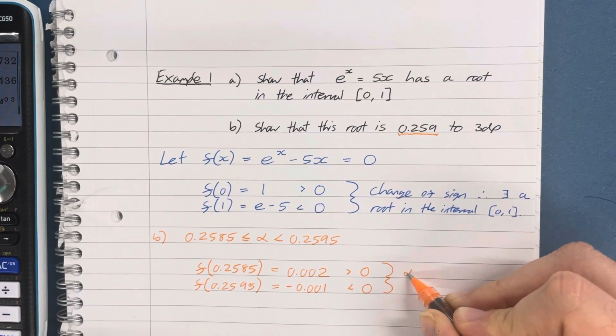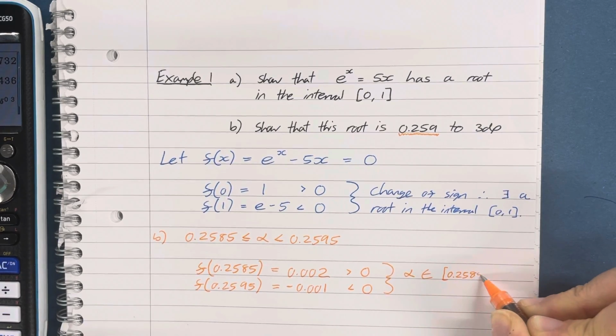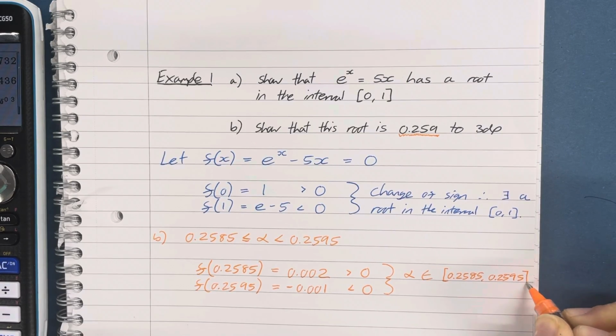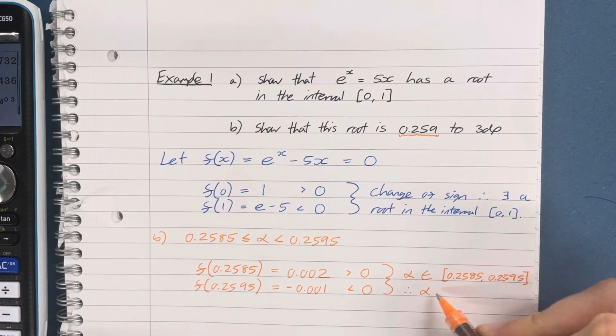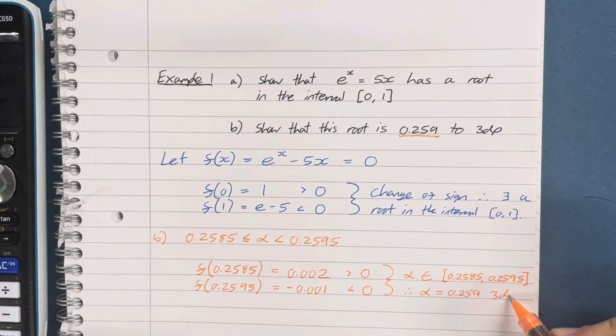So alpha is an element of the interval 0.2585, 0.2595. Therefore, alpha equals 0.259 to 3 decimal places. That proves it. Well, that and the fact that f is continuous. But actually on this course, you don't need to argue that too much.